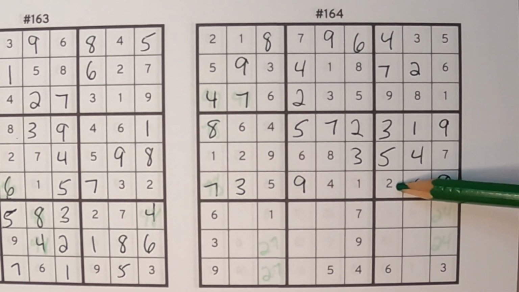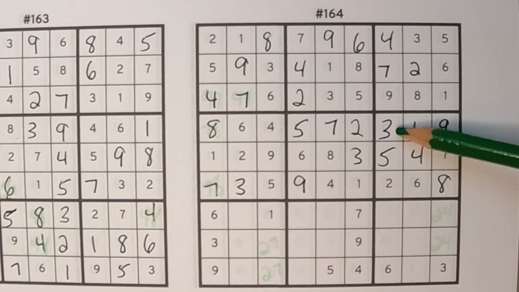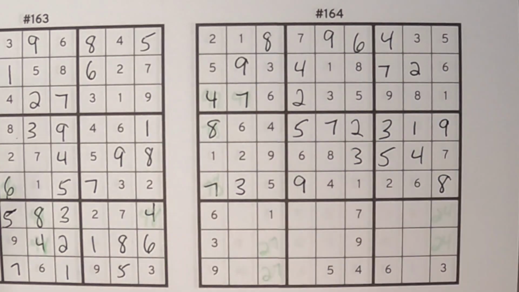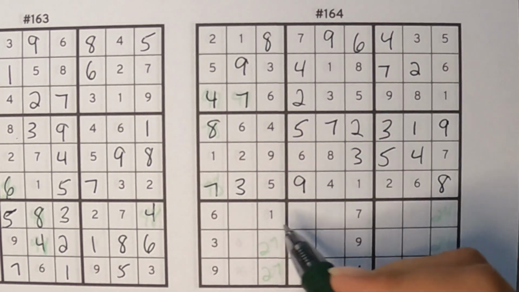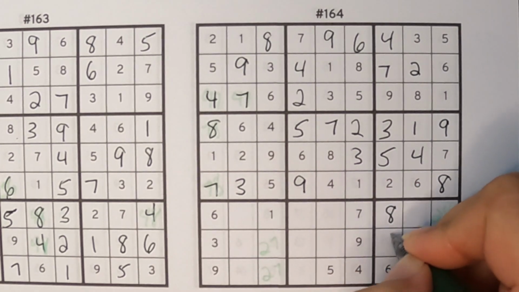For this column, we're missing 1 and 8. We've got a 1 here, so 8, 1.